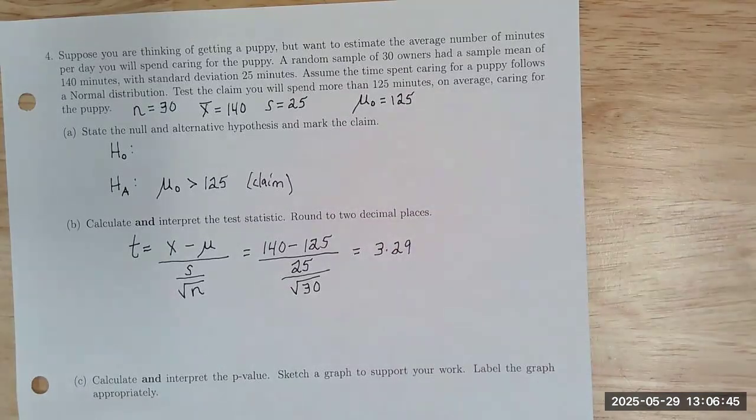It says calculate and interpret this test statistic. Whether it's a t or a z, what we're looking for is whether this number is positive or negative. If it's positive, we're going to say it's above the mean. If it's negative, we're going to say it's below the mean. So we're going to say that this is about 3.29 standard deviations above the mean because it's positive.